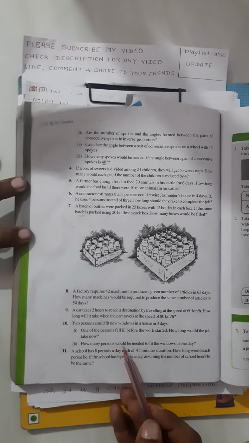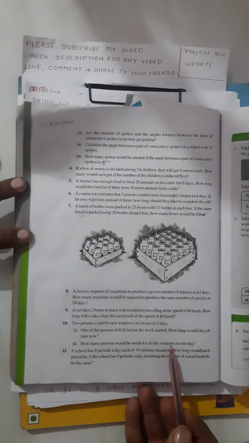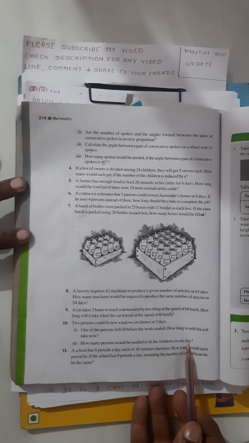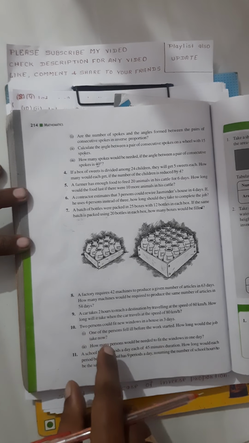Now, how many persons would be needed to fit the window in one day? Okay, here we have to find the number of persons. Our initial value is 2 persons, 3 days. So in one day, how many persons do we need?